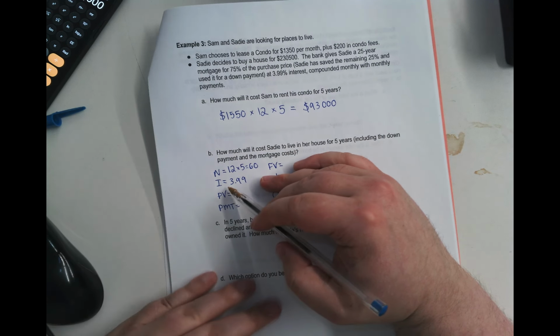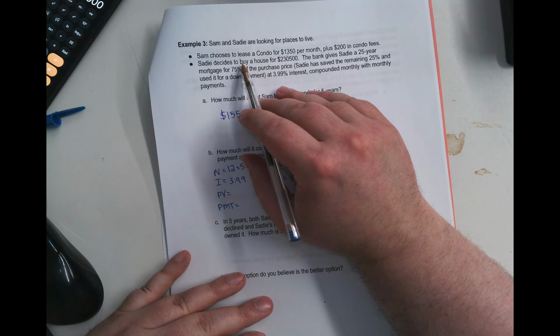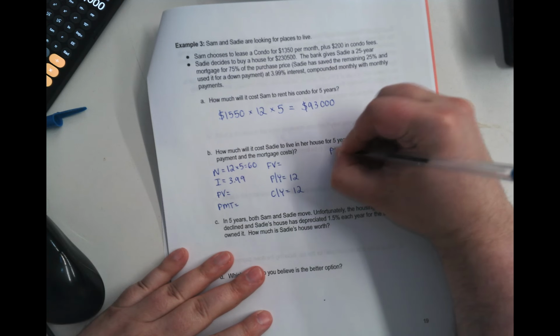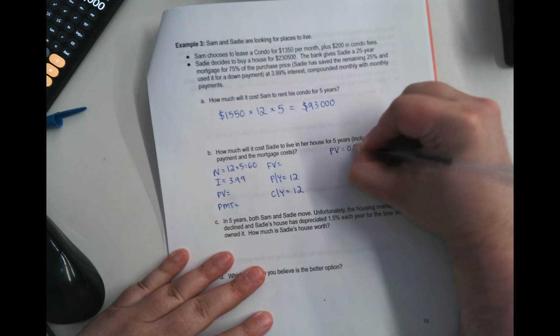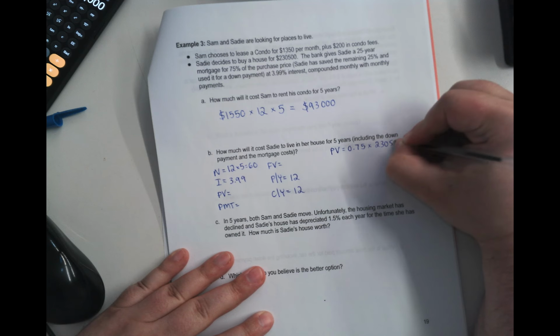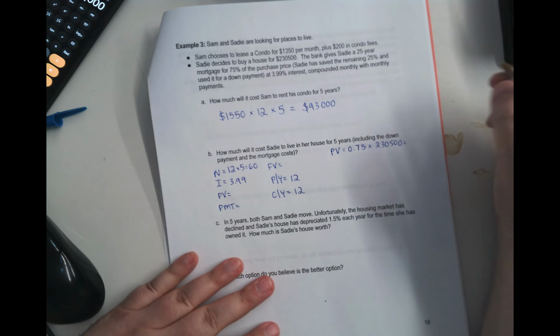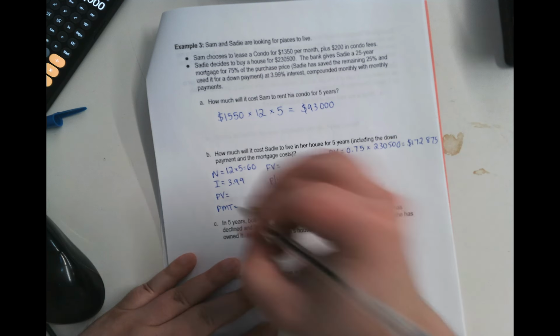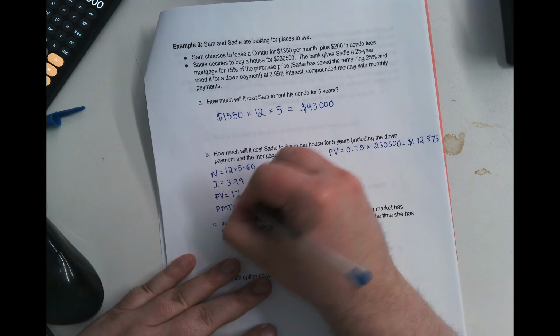Now the present value is 75% of the house cost. So I'm going to do this calculation here on the side. 75% of the house cost is $172,875. That's how much the loan amount is going to be.